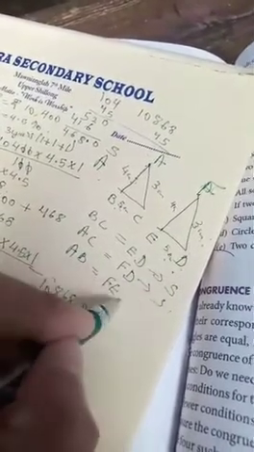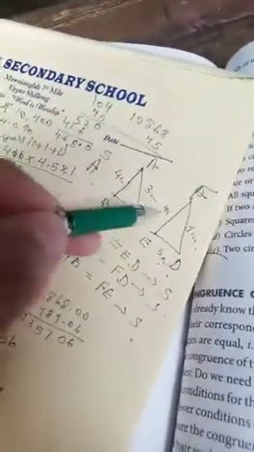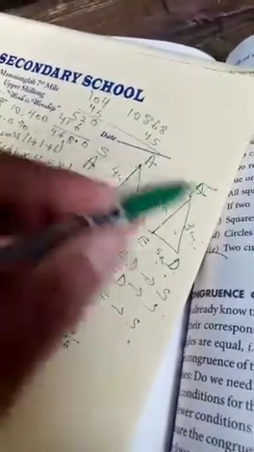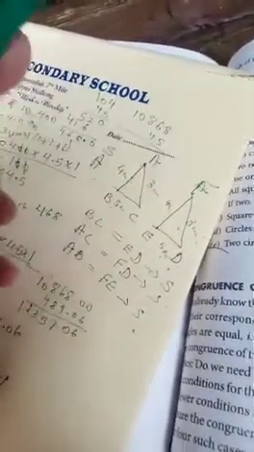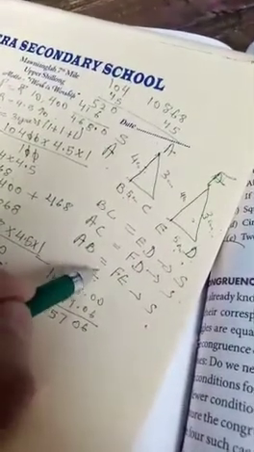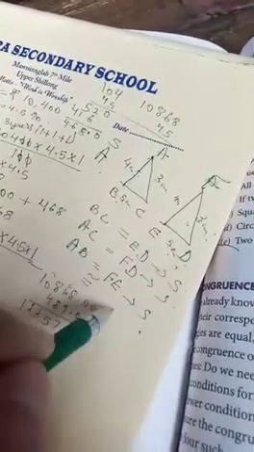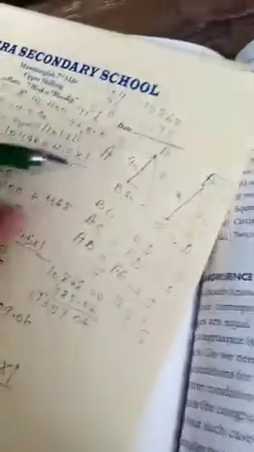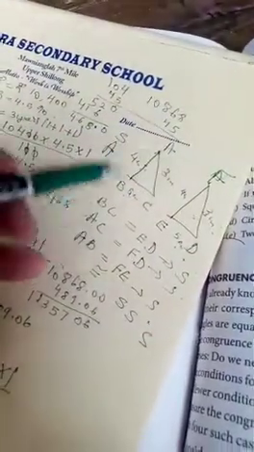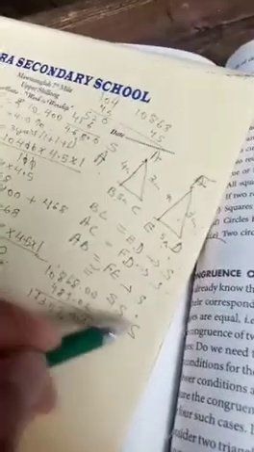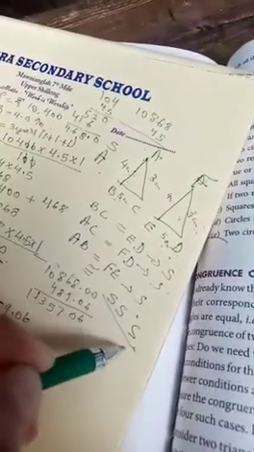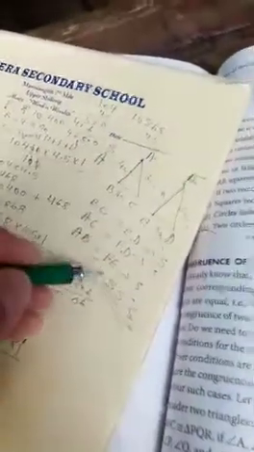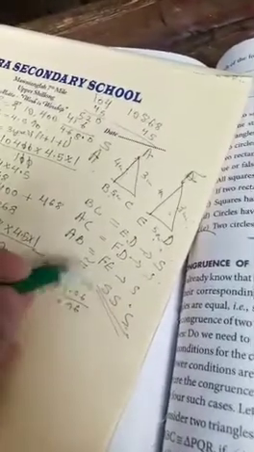This one also side, this one also side. So we see that there are 2 triangles and all their 3 sides are equal. So in that case, we will call them congruent by what we call SSS congruency. Because if you make them with scrapbook, two triangles which are the same length and height, if you put them one upon another, you will see they are exactly the same. So such kind of theorem we call SSS congruency.